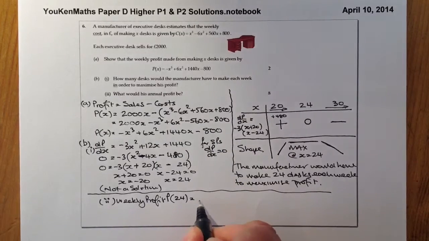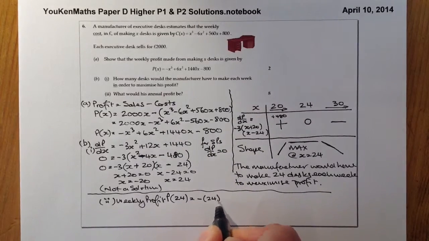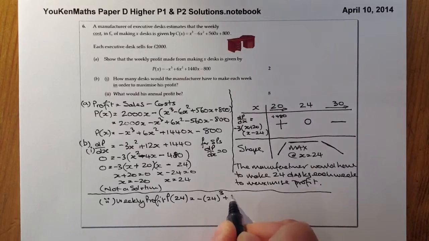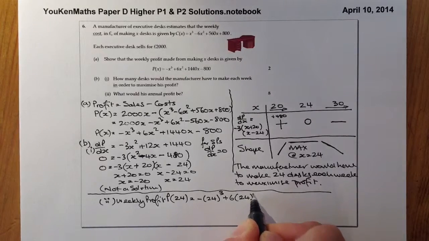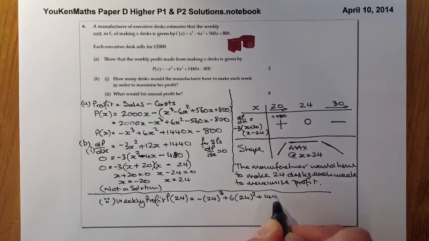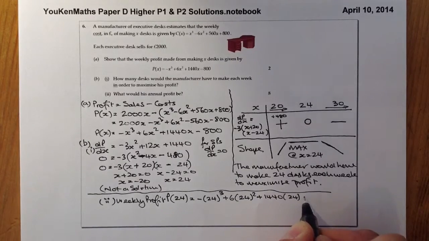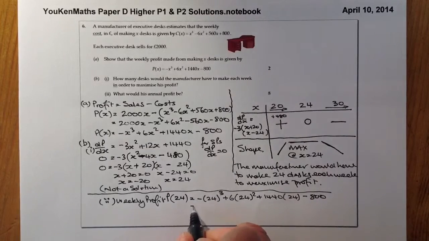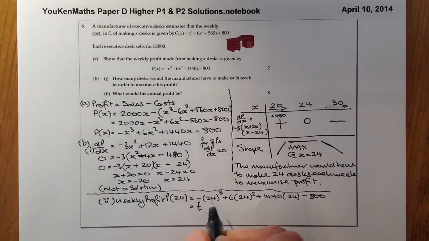So that will be minus 24 cubed plus 6 times 24 squared plus 1440 times 24, and then we're going to subtract 800 from that there. So if I fire that just straight into the calculator, then what I should get out there is 23392. Okay, so that's the weekly profit.